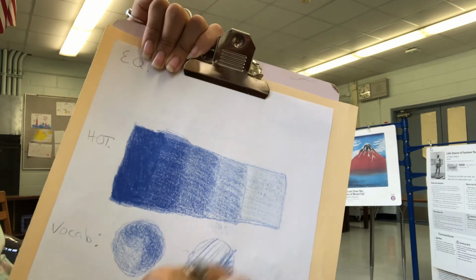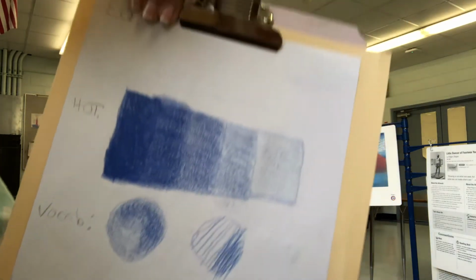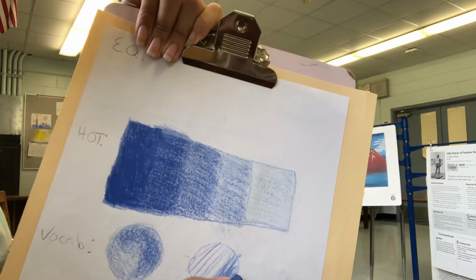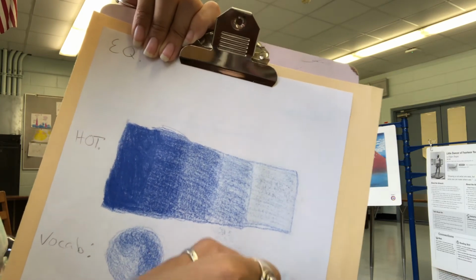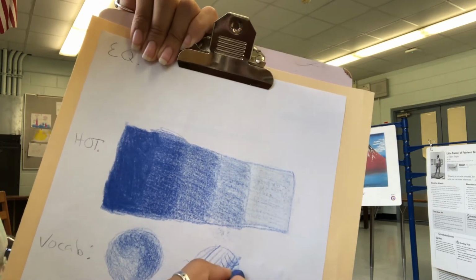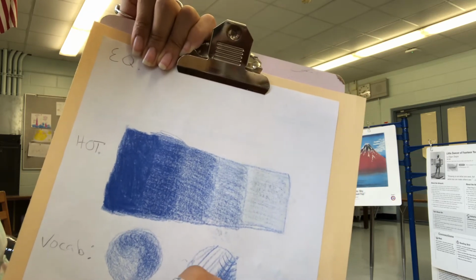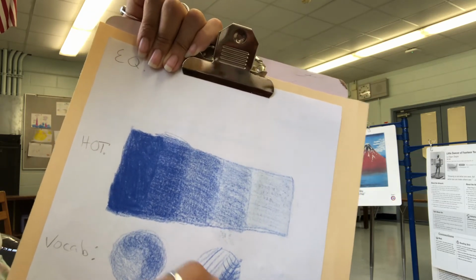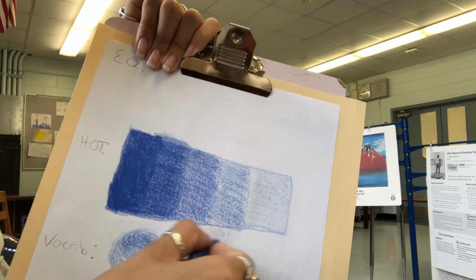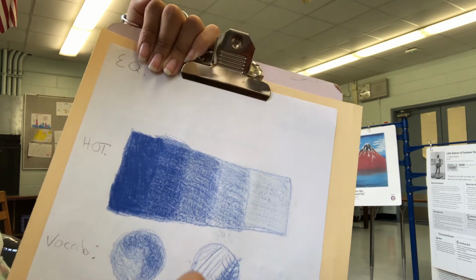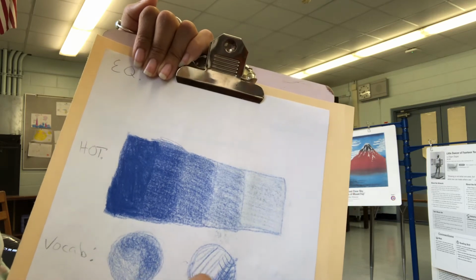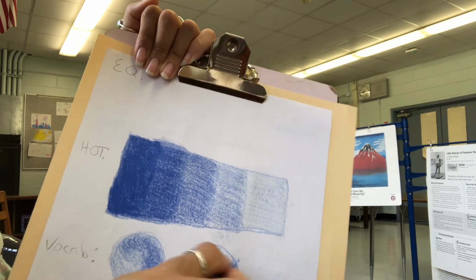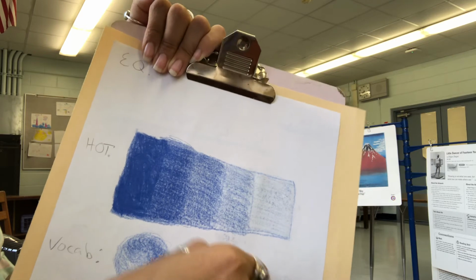You want these lines to go in the same direction. See how now that's got a darker value? Or you want your hatch lines to go in the direction, or sometimes I curve them, because let's say I want this circle to be a sphere, a curved shape. So now I want my hatching lines to match the direction of the item that I'm drawing.